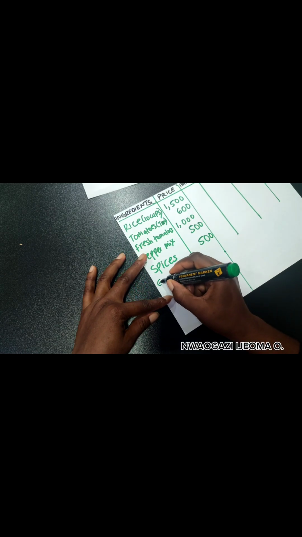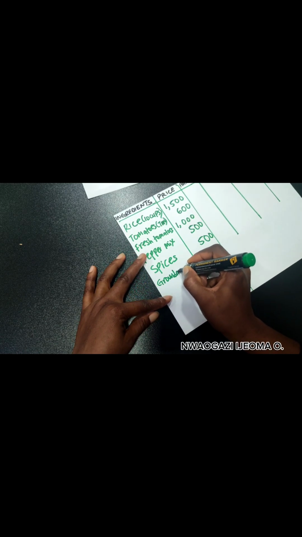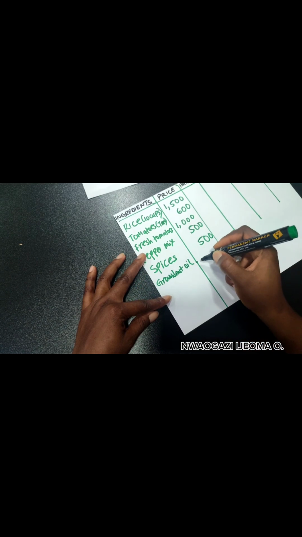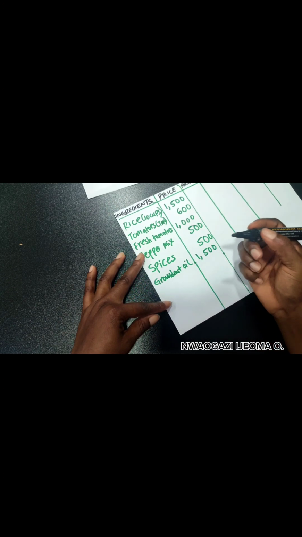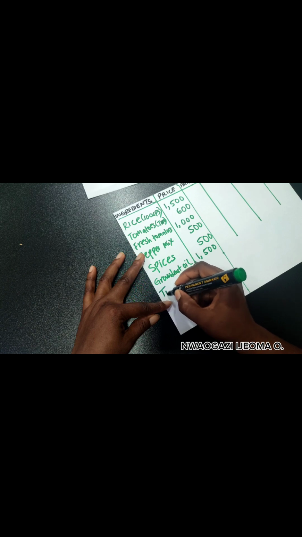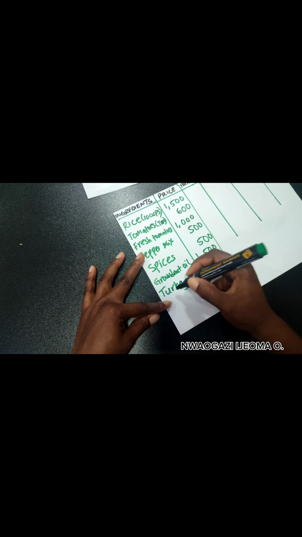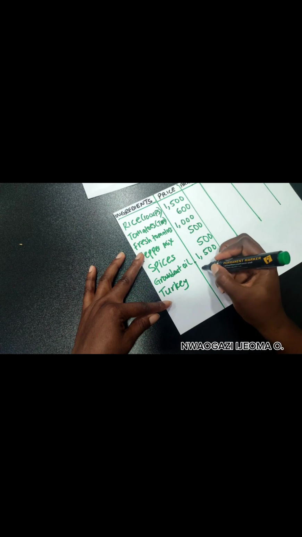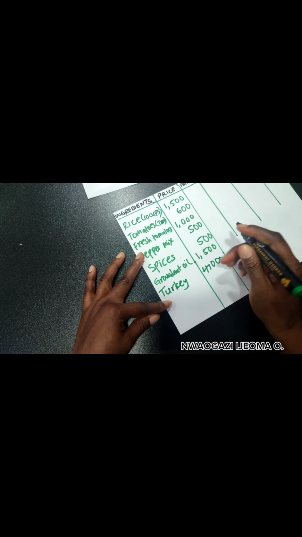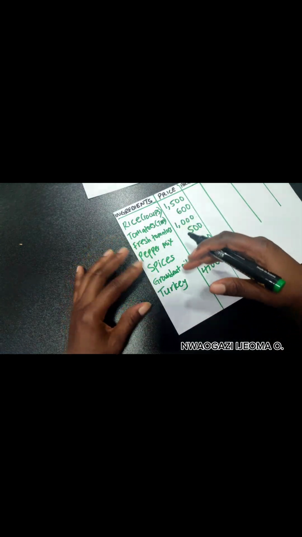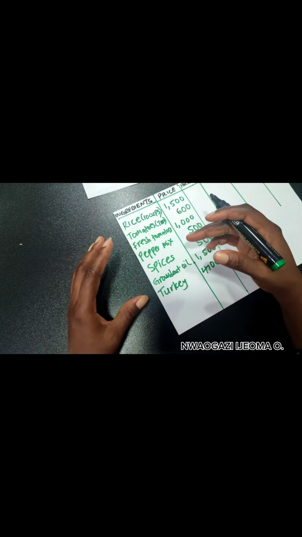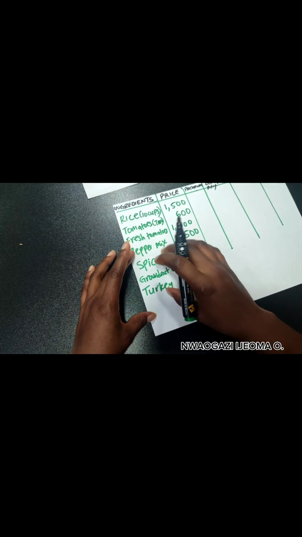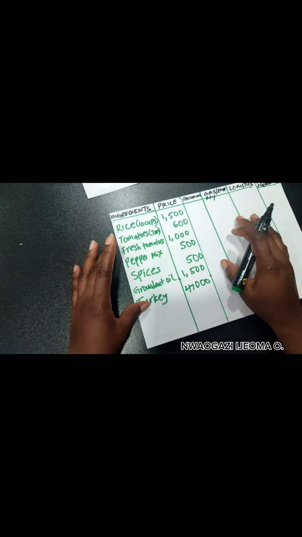Then we'll go to groundnut oil. Let's assume we bought groundnut oil of 1,500. You get? Then protein. There has to be protein in your meal, because there's no way you serve people food without protein, right? So let's assume we use turkey of 4,000 naira. Okay, I don't know if I'm missing anything, but if there's any other thing that you include during the process of your cooking, please add it here, because we need to know everything we are spending.